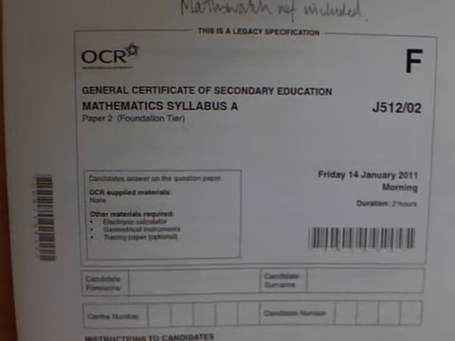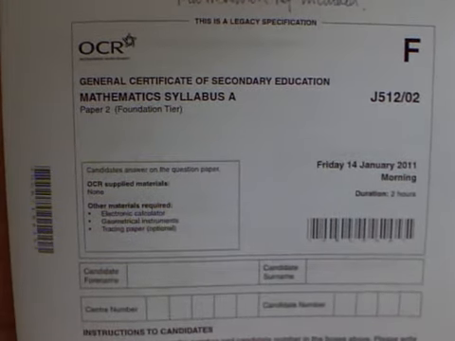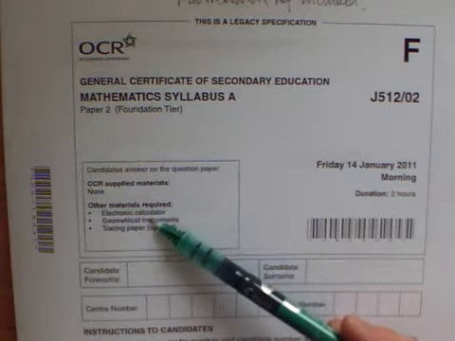Okay, OCR, Foundation, Paper 2, January 2011. Gonna need a calculator.